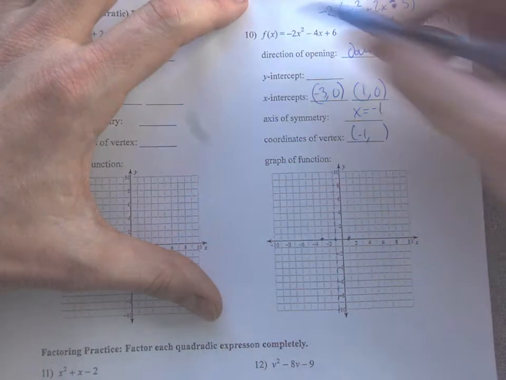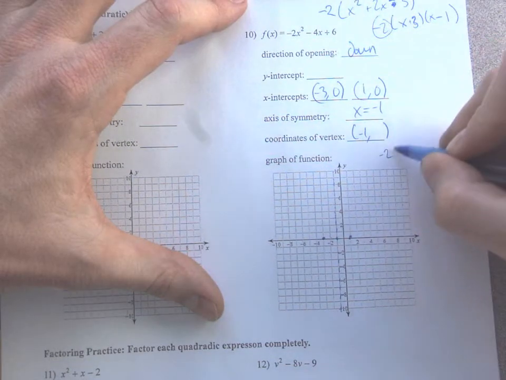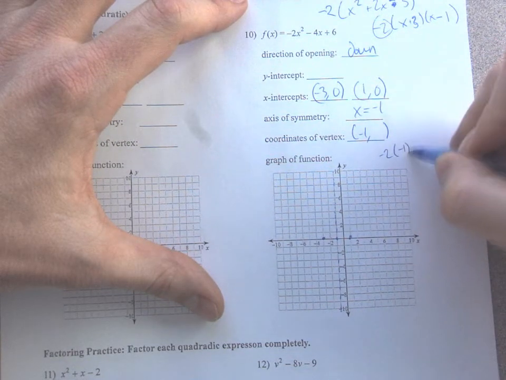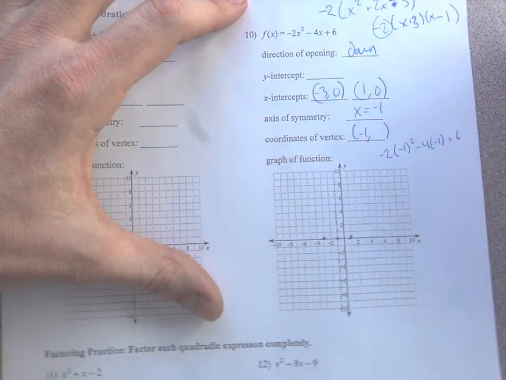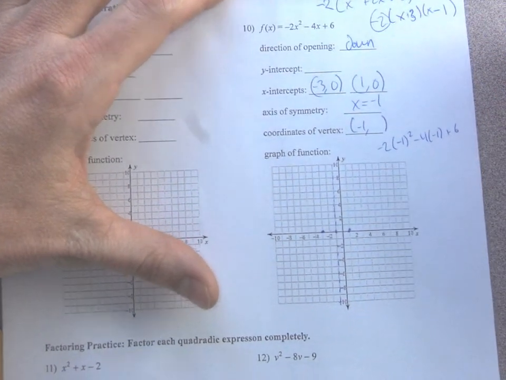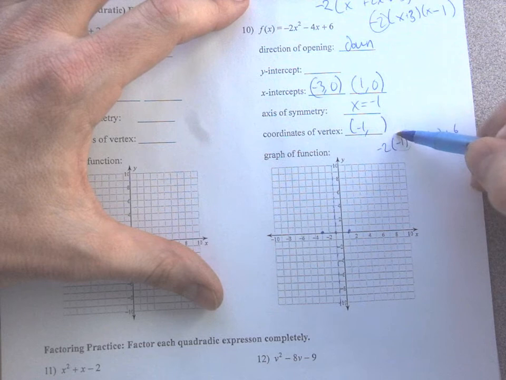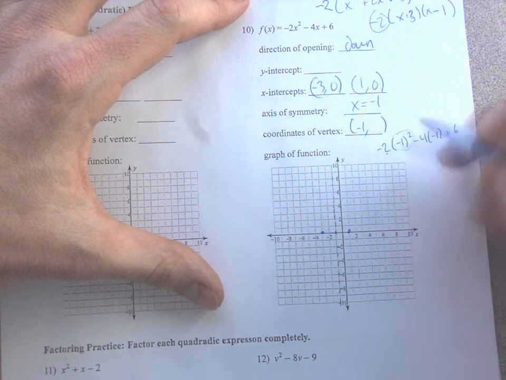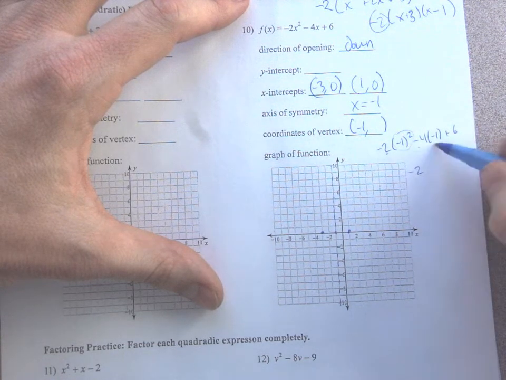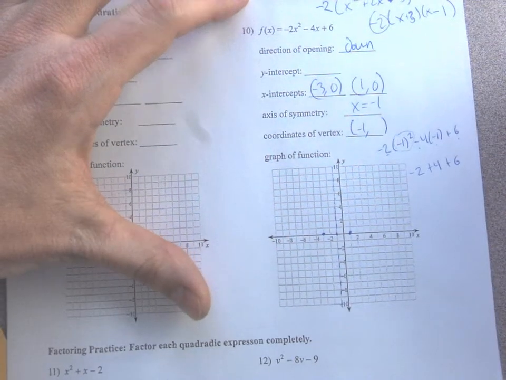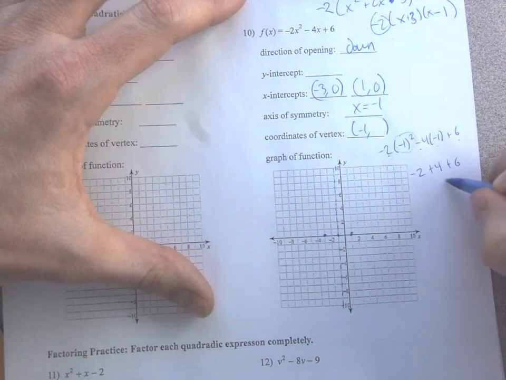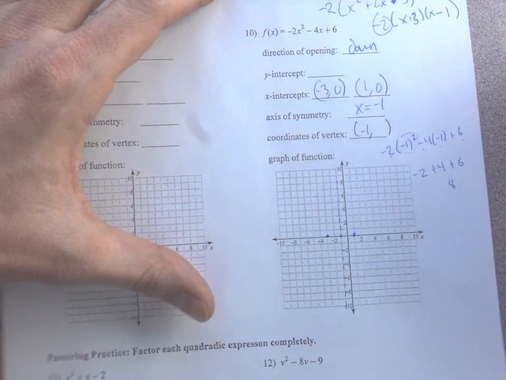I just got to figure out what the rest of it is. So I'm going to plug negative 1 into this guy. So negative 2 times negative 1 squared minus 4 times negative 1 plus 6. If we do the order of operations correctly, this comes out as a positive 1, and then I multiply that by negative 2. This comes out as a positive 4, and this comes out as a plus 6. So altogether, that's going to be a positive 8.